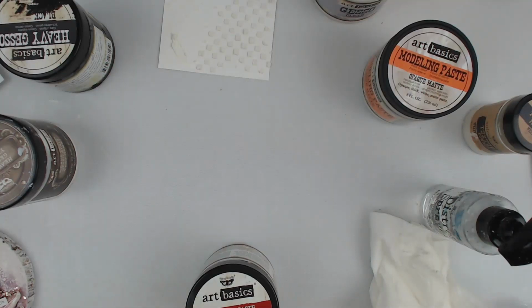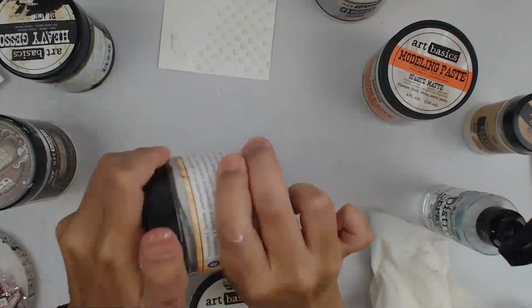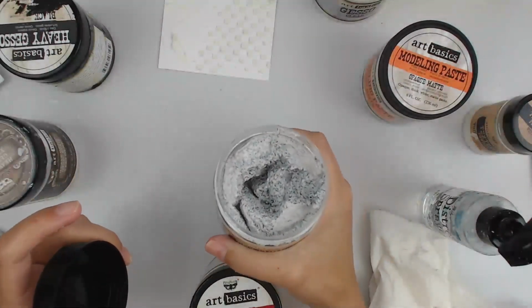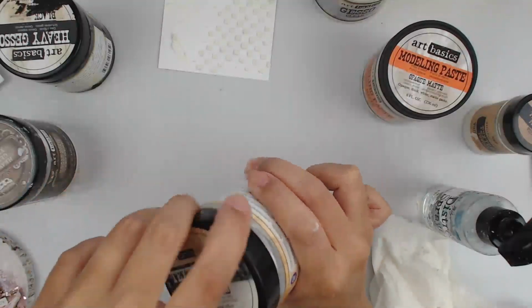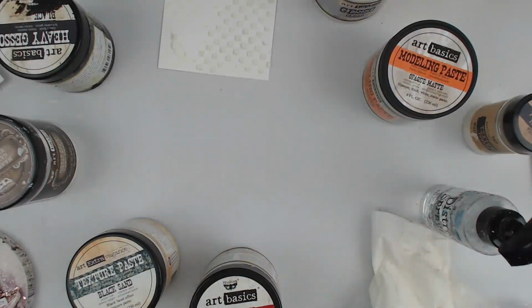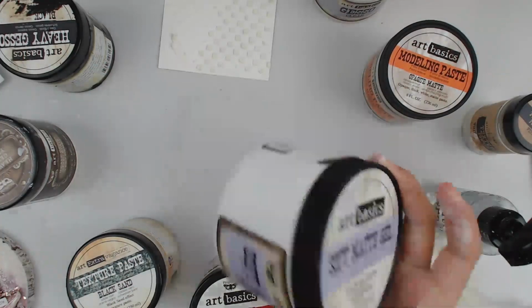Some might like the black sand or a gritty texture paste. This one has black sand in it.